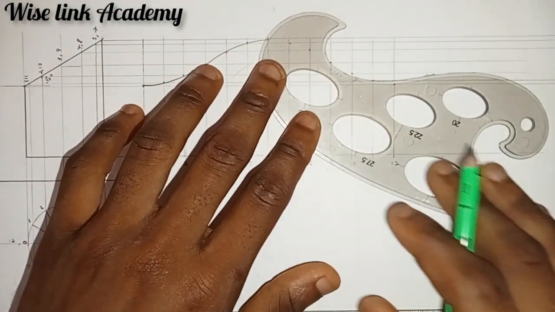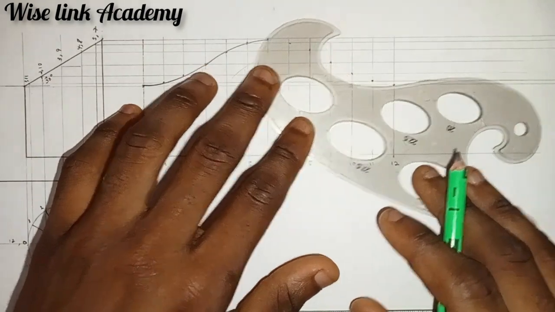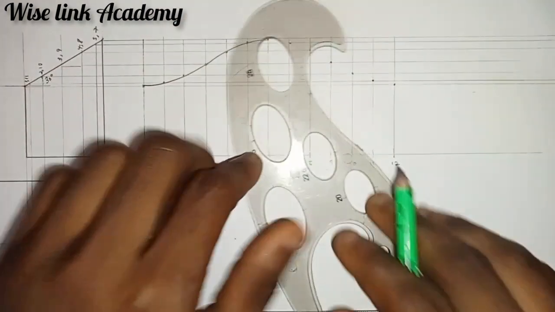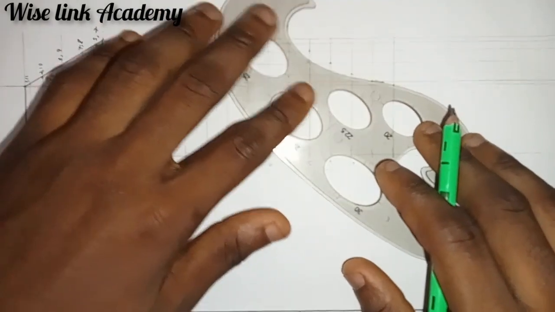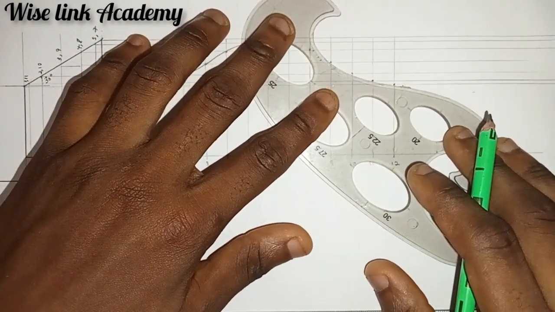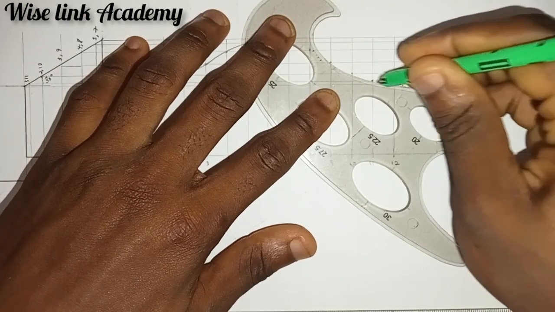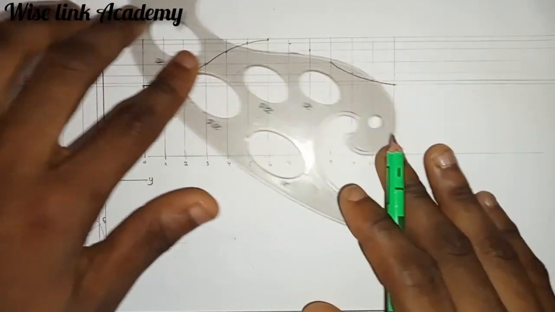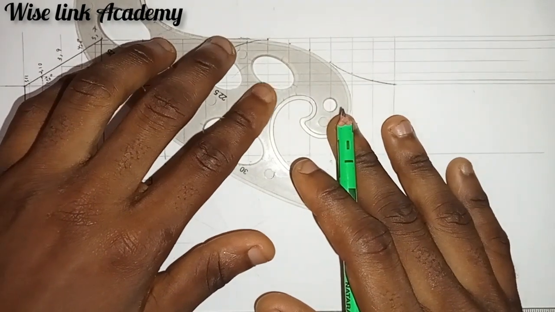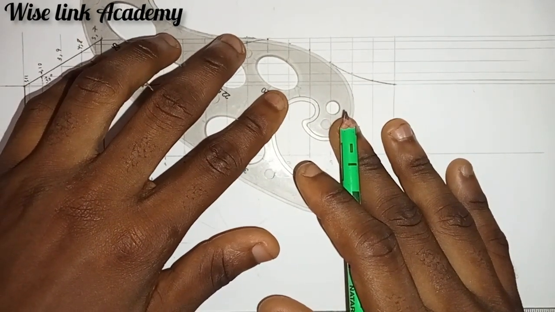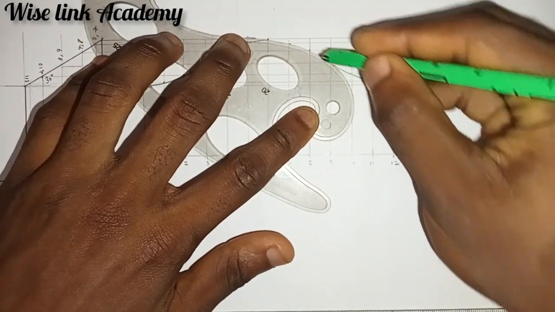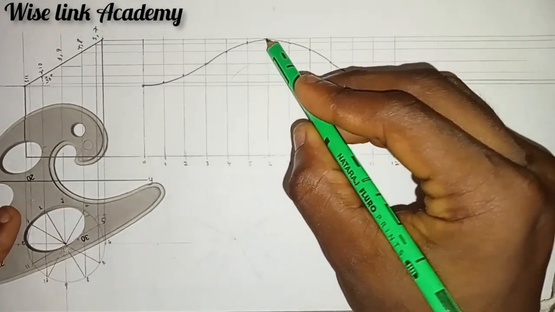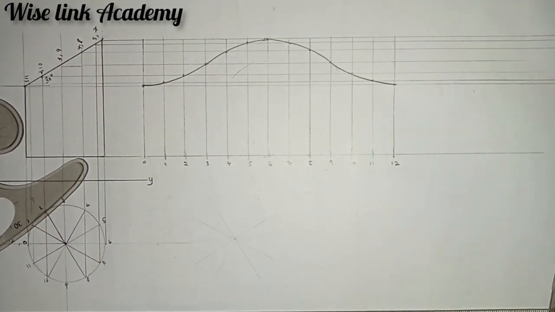You come to the other side here too. See, I just join this and this, as you can see. So then just take this and this. So you'll be having this, as you see.